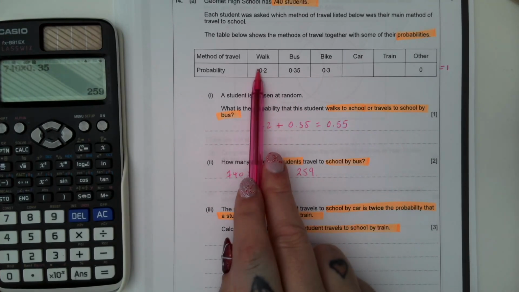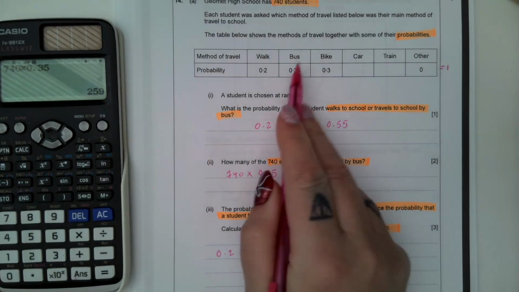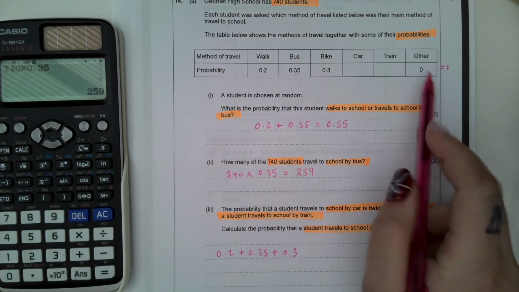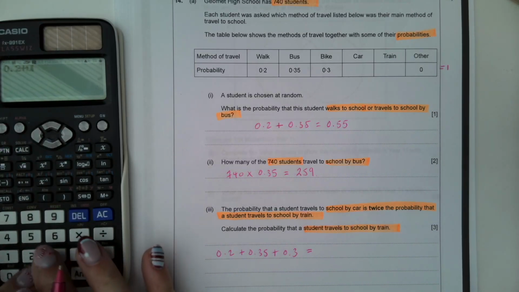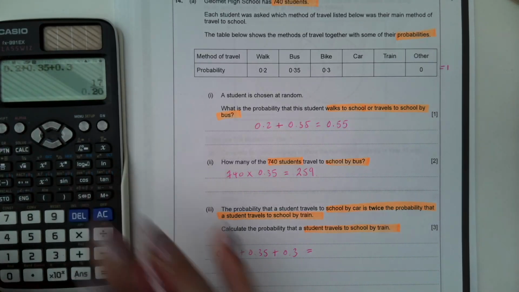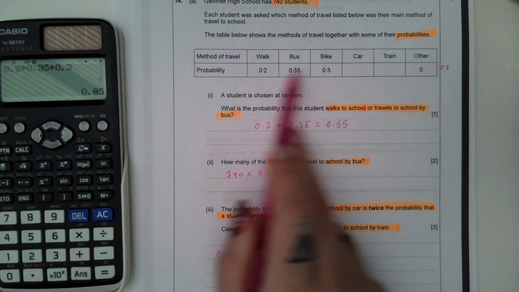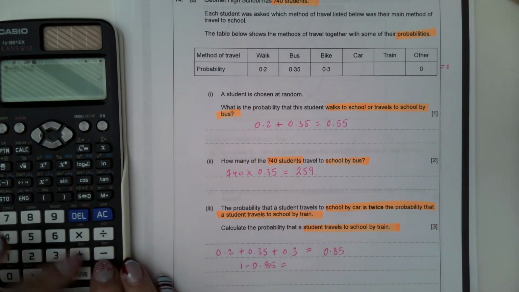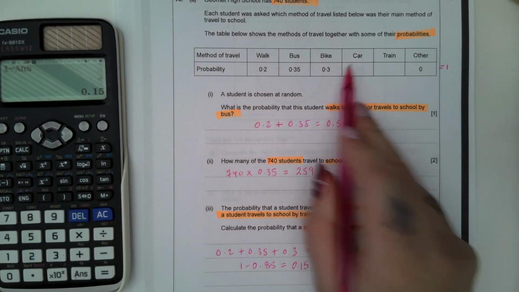So the first thing I'm going to do is add up the probabilities that I know. So 0.2 plus 0.35 plus 0.3 plus 0, but I'm not going to pop that into my sum because it makes no difference to the answer. So 0.85. This has all got to add to 1 because probabilities are between 0 and 1. So if I take that probability away, 0.15 needs to be split between car and train.